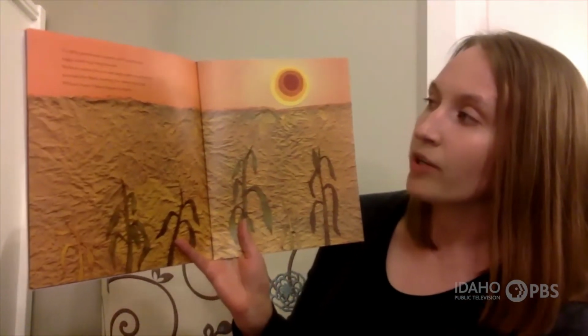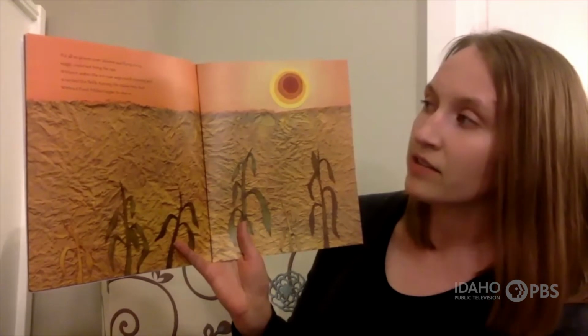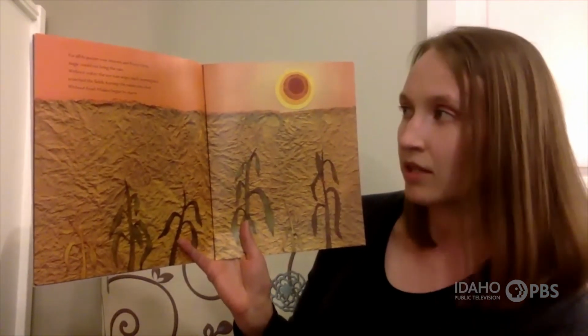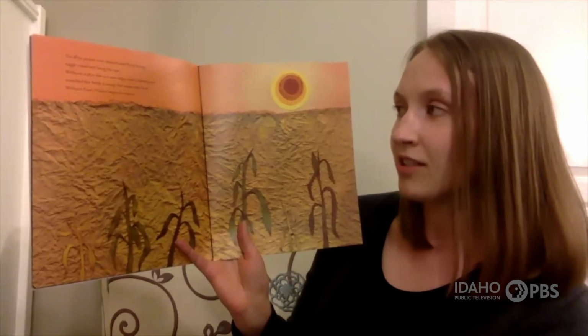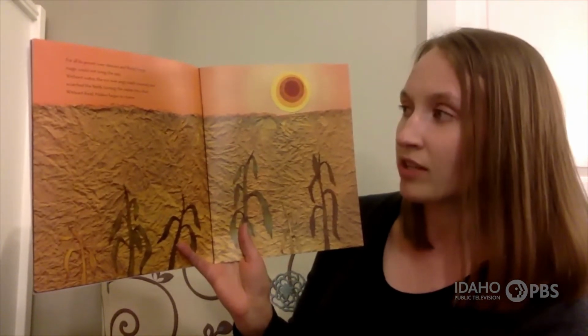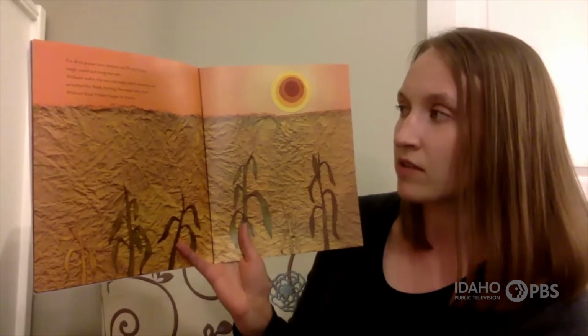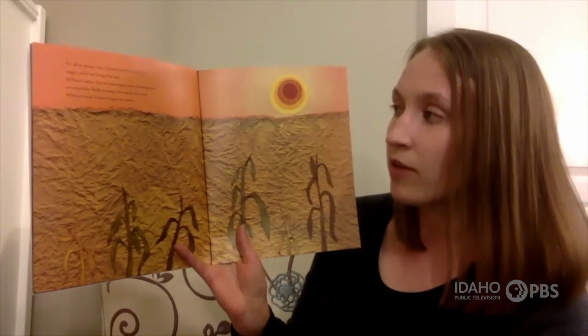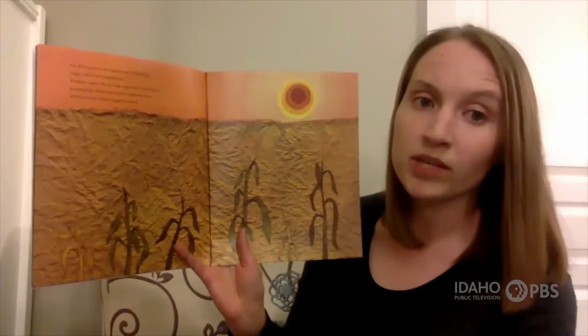For all its power over dancers and flying things, magic could not bring the rain. Without water, the sun rose angry each morning and scorched the fields, turning the maize into dust. Without food, Malawi began to starve.